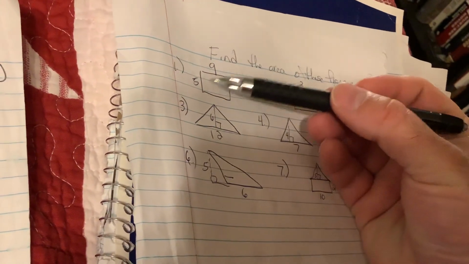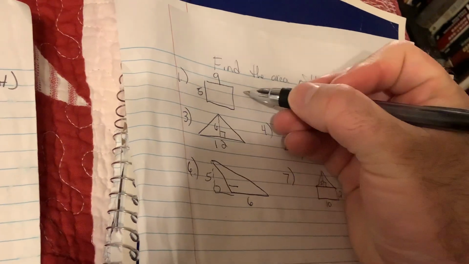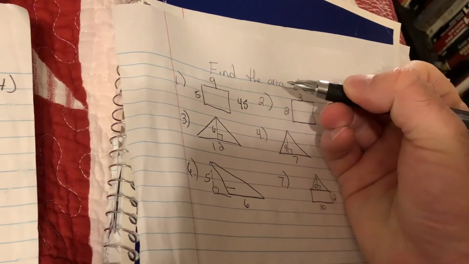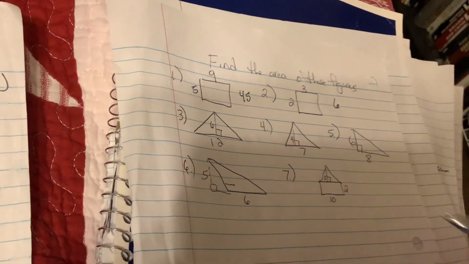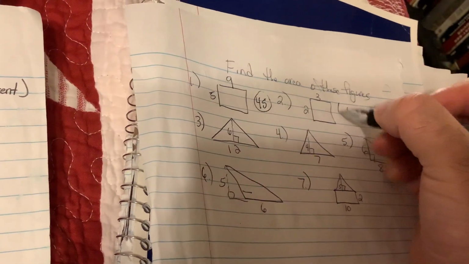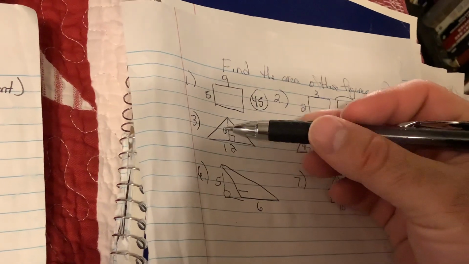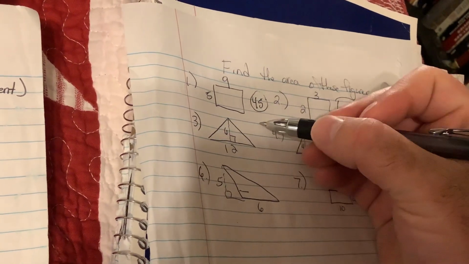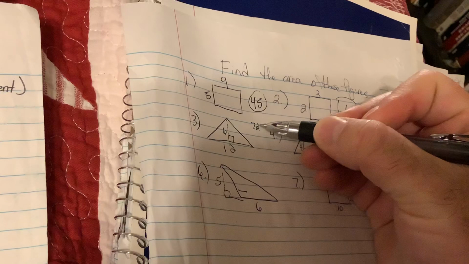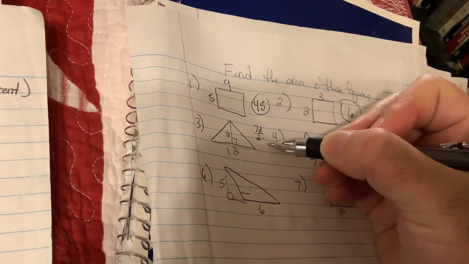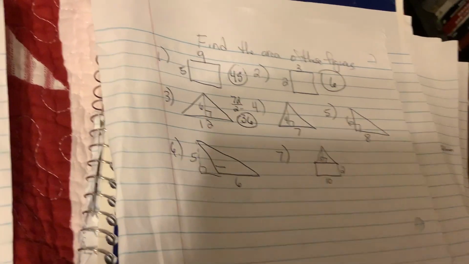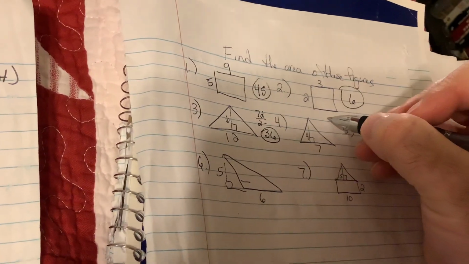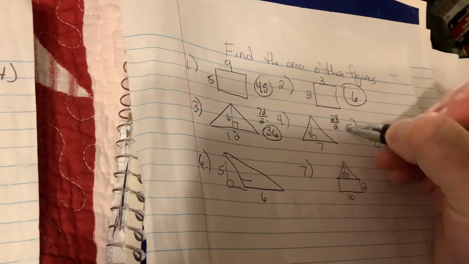As far as the area of these figures, rectangles, you're just multiplying. So it's 45. And then 2 times 3 is 6. Okay, so 45, 6. Then here you're multiplying. So 6 times 12 is 72, but then you divide by 2. So it's 36. Okay. Same thing here. 4 times 7 is 28. Divide by 2 is 14.